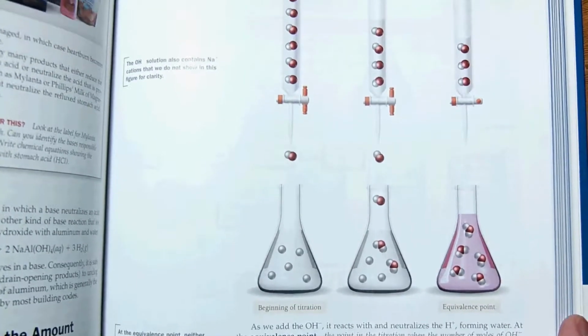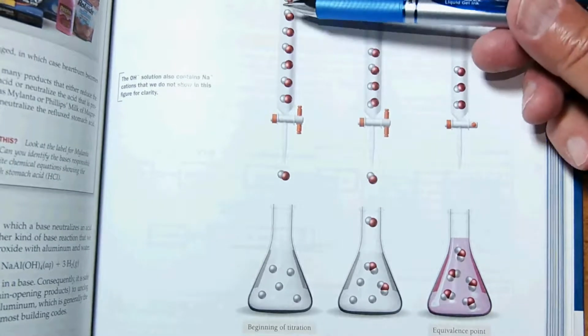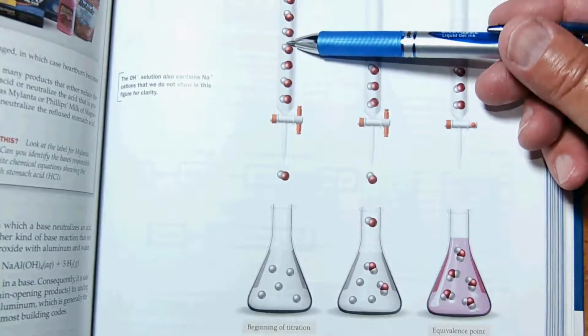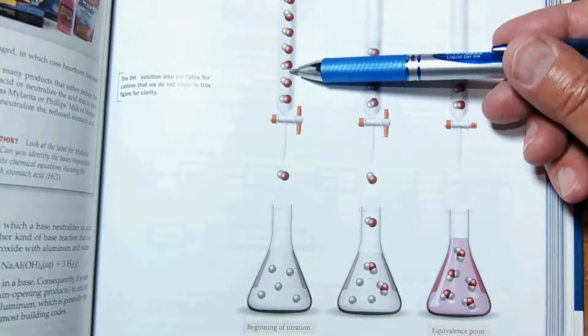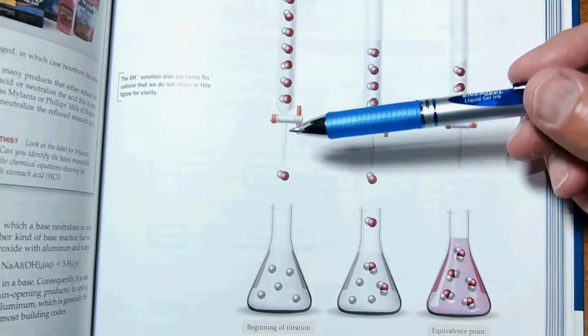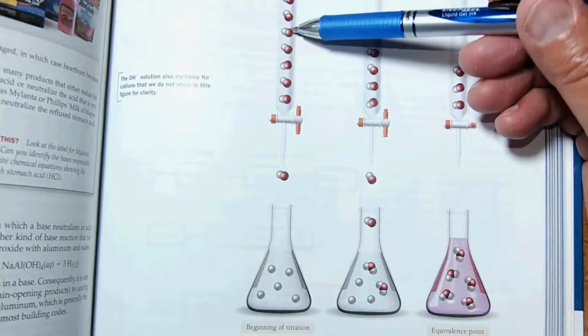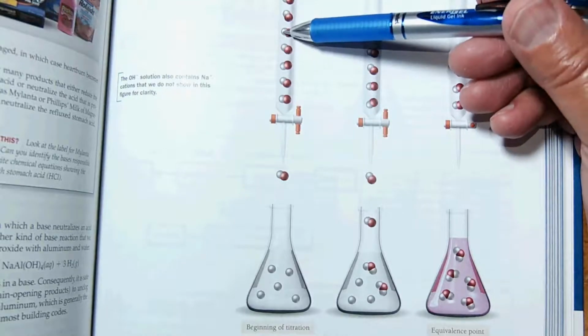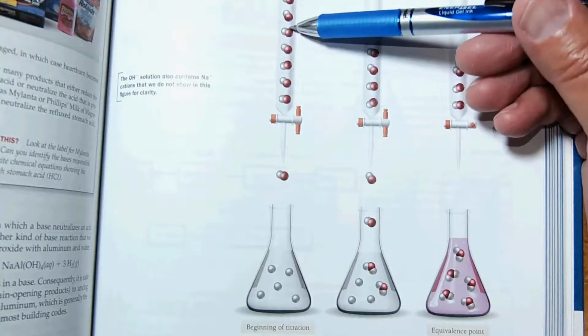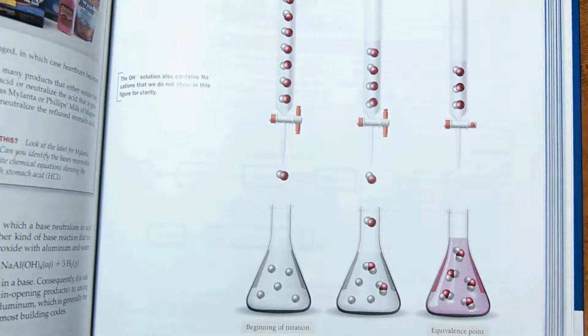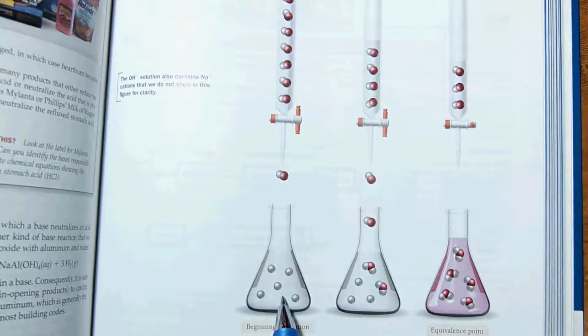So in a titration, you have a long glass tube referred to as a burette. And that burette in this instance is filled with your base, your hydroxide. Do you notice the OH? These little guys here, OH, those are your hydroxides. Your acid is in the flask here, they're showing the acid as these little gray spheres, that's H+.